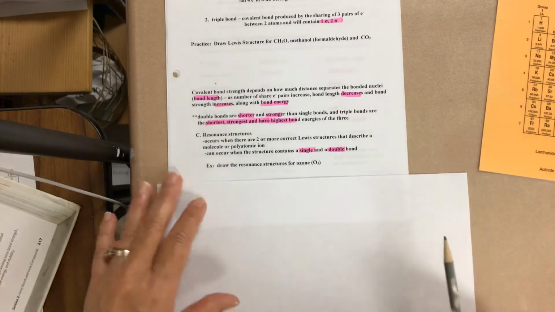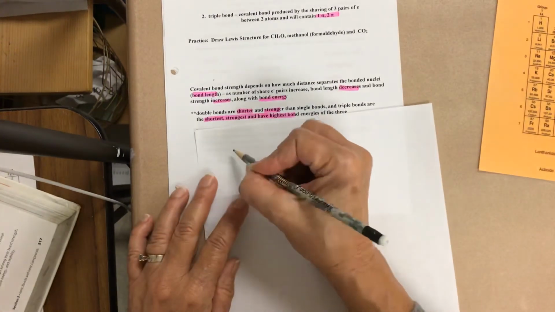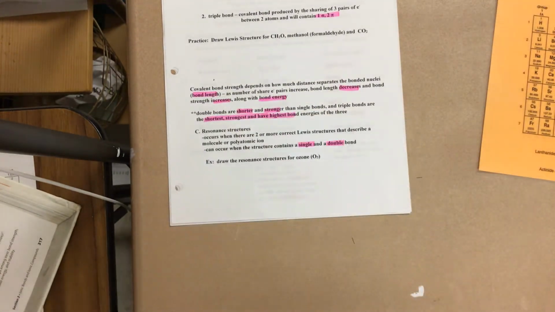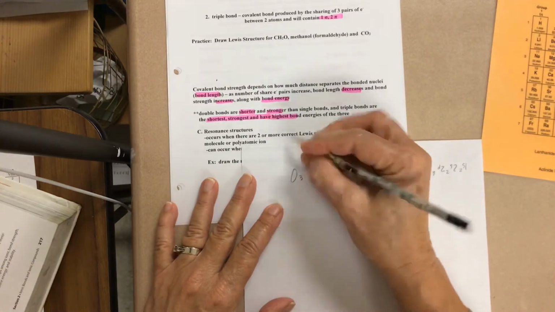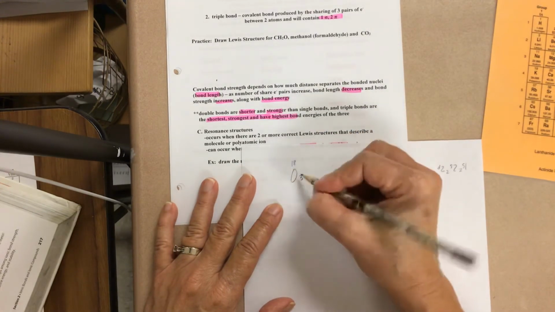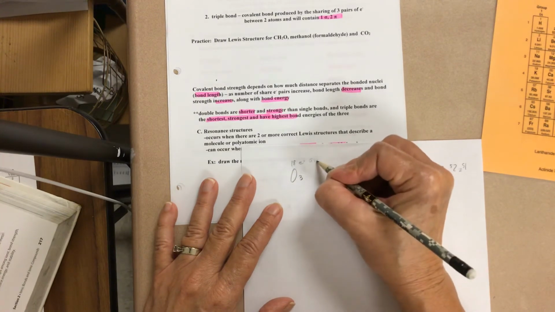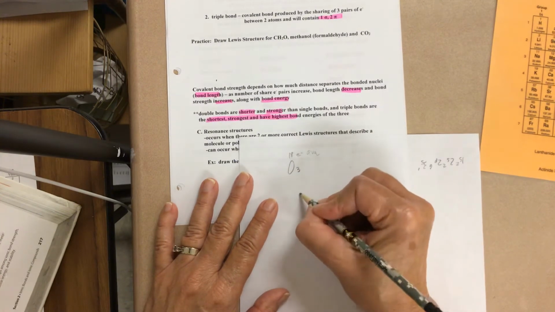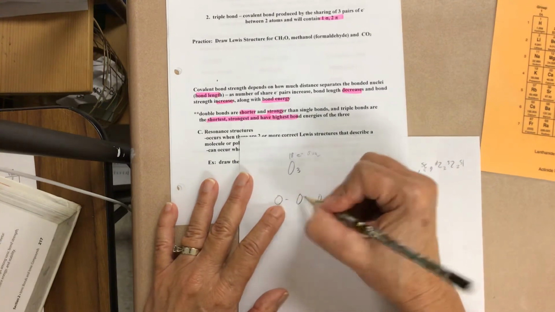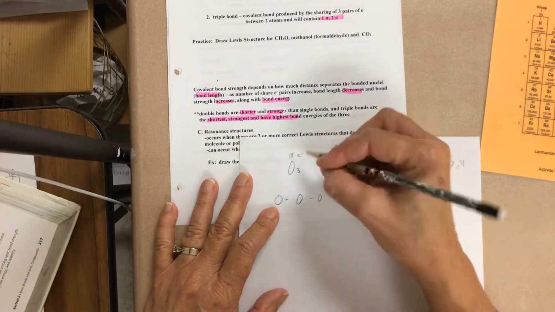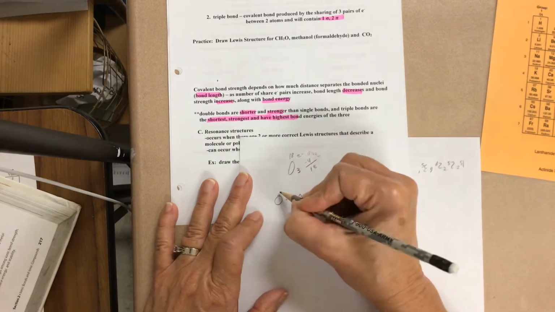Okay, so we're going to draw the resonance structures for O3, which is ozone. So we have O3. That gives us 18 electrons available. 3 times 6 is 18. Obviously, oxygen's going to have to be your center. We've just used, by bonding 2 oxygens to it, 4 electrons. So that leaves us 14 or 7 pair.